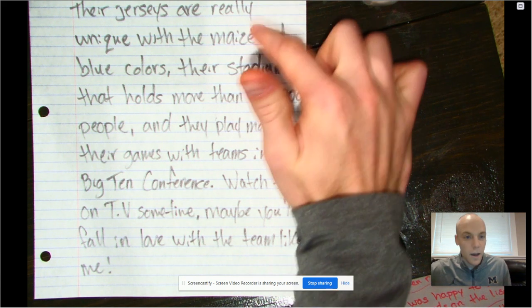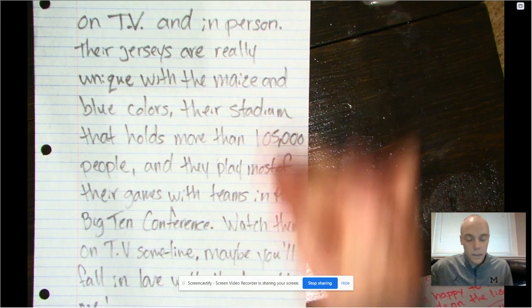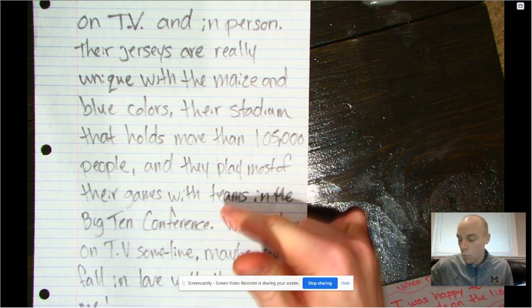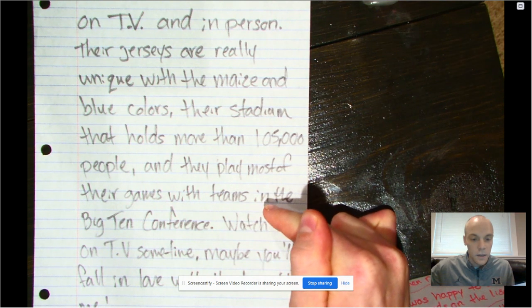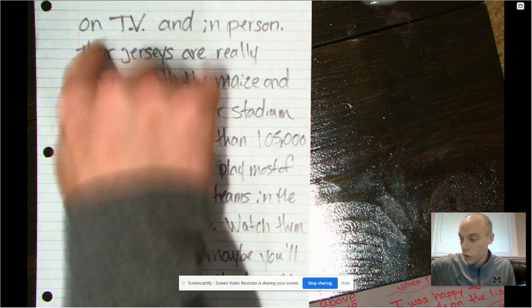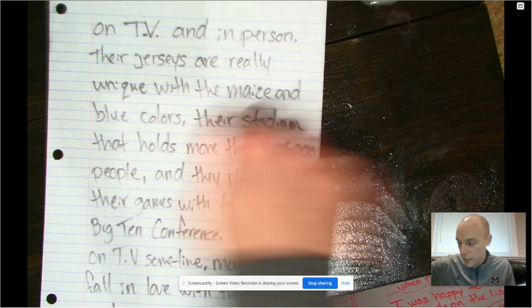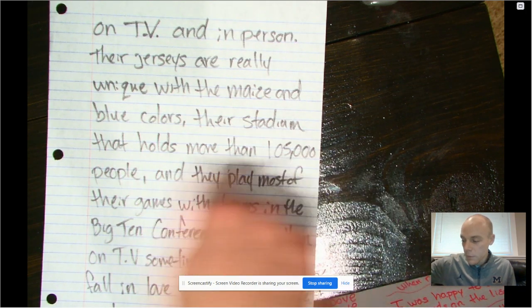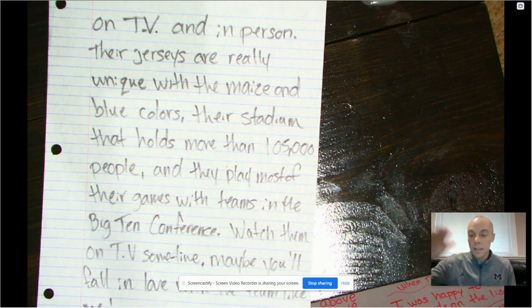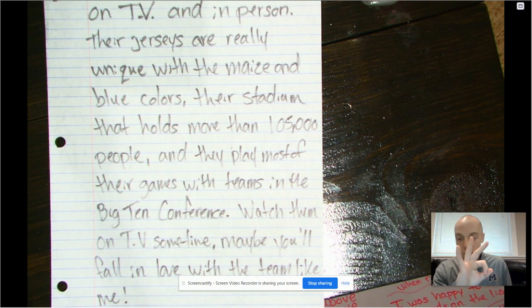I made my details, my reminding you of what my subtopics were about and what you learned, into one whole sentence. It's like a run-on sentence, one big sentence that starts from here and ends here. You can do that same thing, or you can do this. Their jerseys are really unique with maize and blue colors. Period. Then you can make this a capital. Their stadium holds more than 105,000 people. Period. You can either make them into separate sentences, or make them a comma in a series sentence, like we've talked about. So your choice. It can be 3 sentences or it can be 5 sentences. Your choice on however you want to do it.